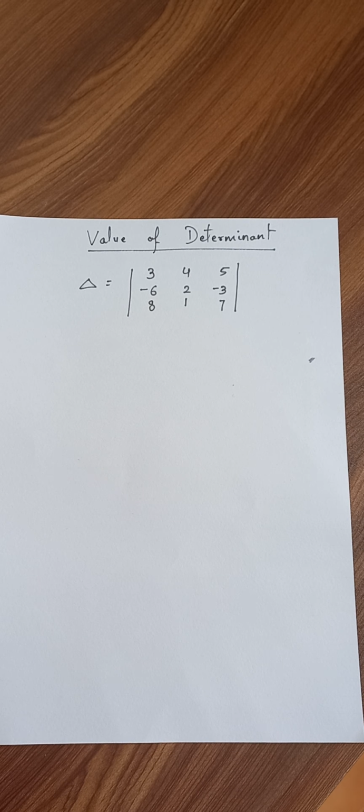Now we'll learn the next topic. How can we find out the value of a determinant? The value of a determinant is the sum of the products of the elements of a row with their corresponding cofactors. I'm repeating: we have to find the value of the determinant, and it is the sum of the products of the elements of a row or a column with their corresponding cofactors.